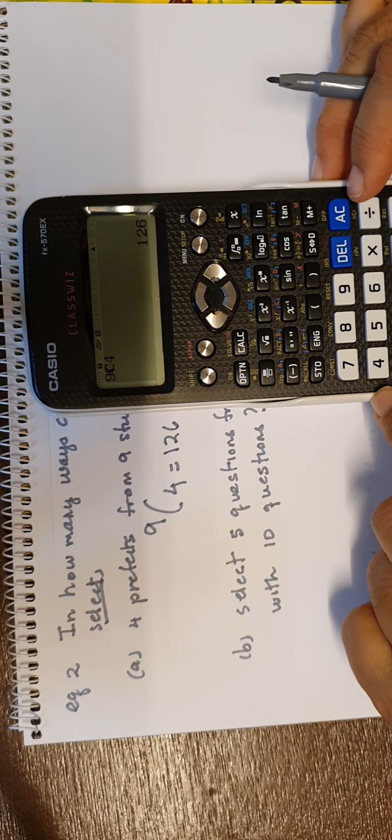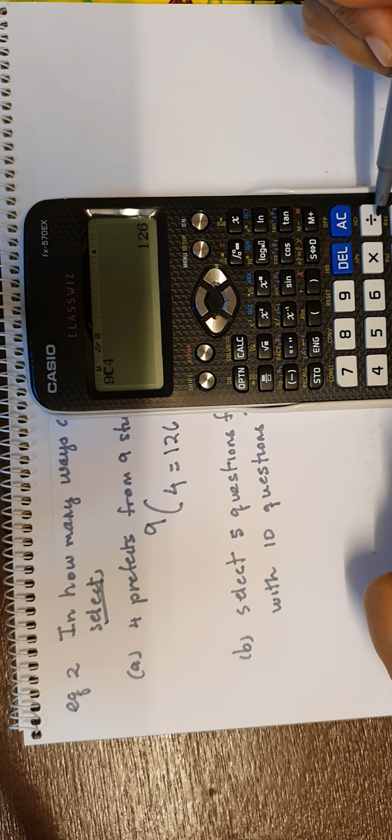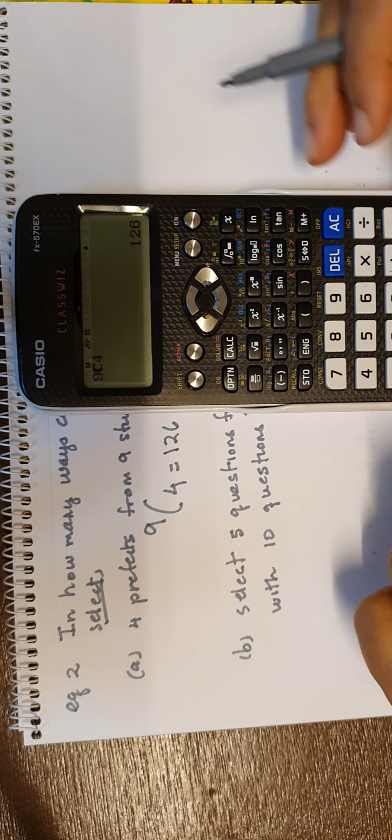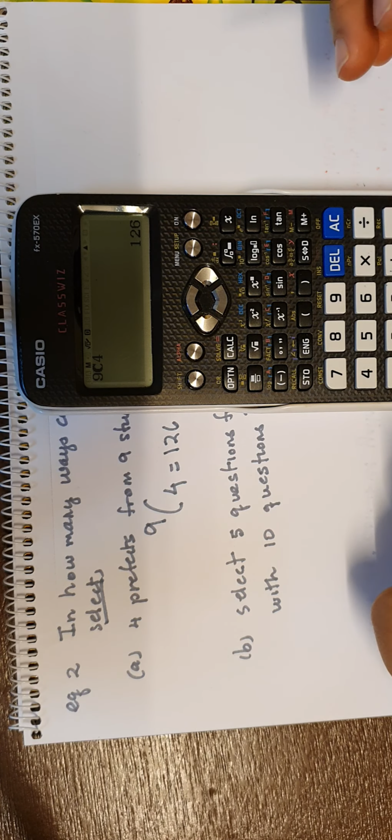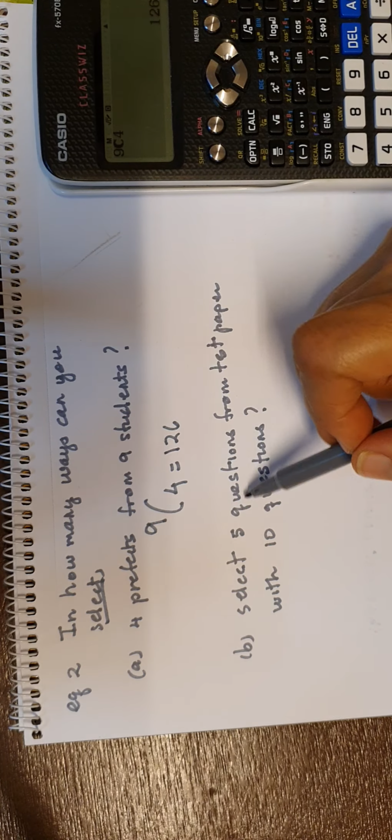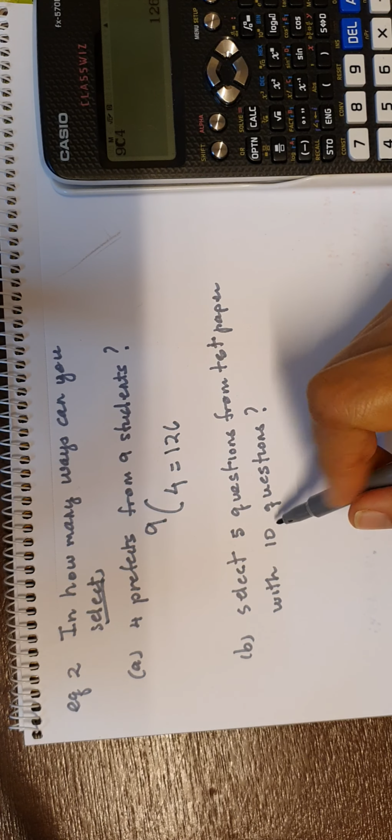So you know how to use your nCr? Your nCr is just above the division key. That's the position of the nCr, just above the division. Next, in how many ways can you select 5 questions from a test paper that consists of 10 questions?